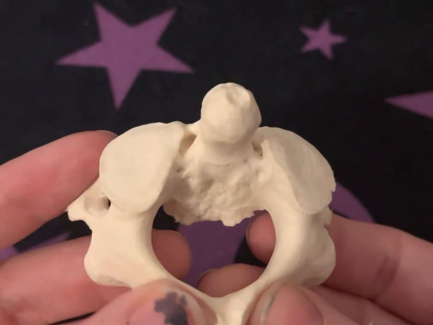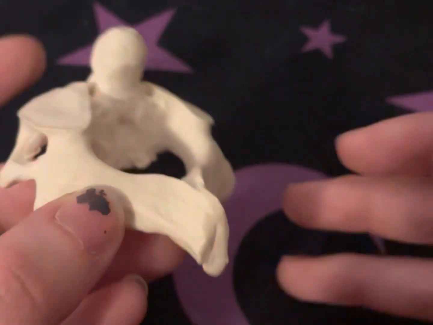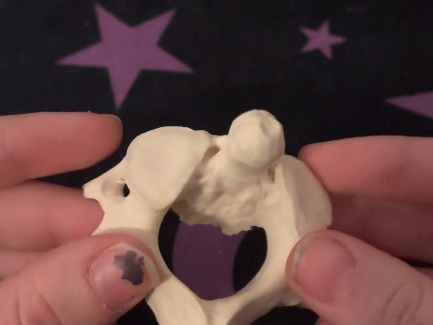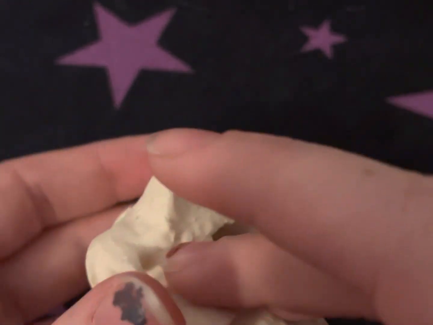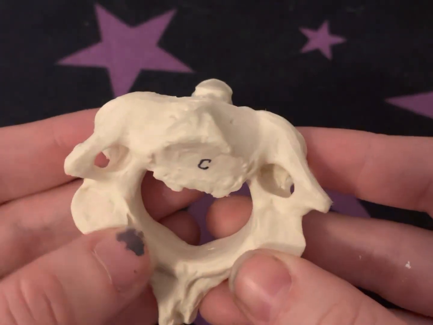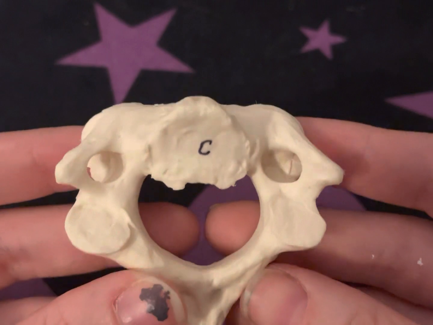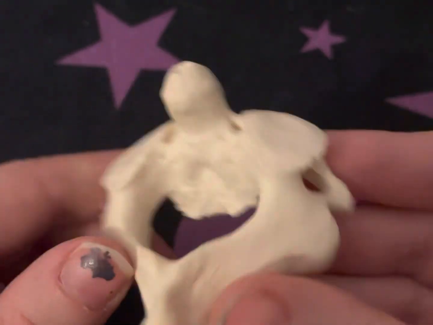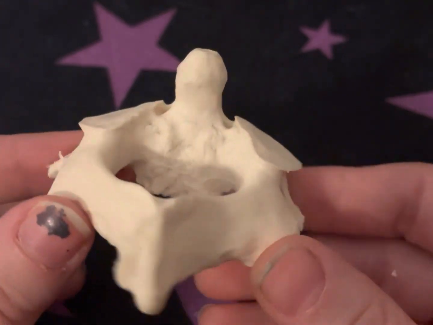Here and here is the lamina. This is the spinous process. And then if you turn it over, you can see that there are the inferior articular facets. And that is how you'd be able to identify cervical vertebrae number 2.